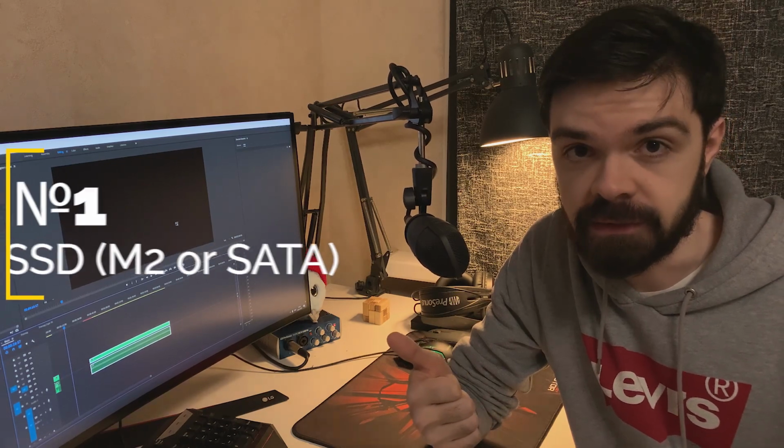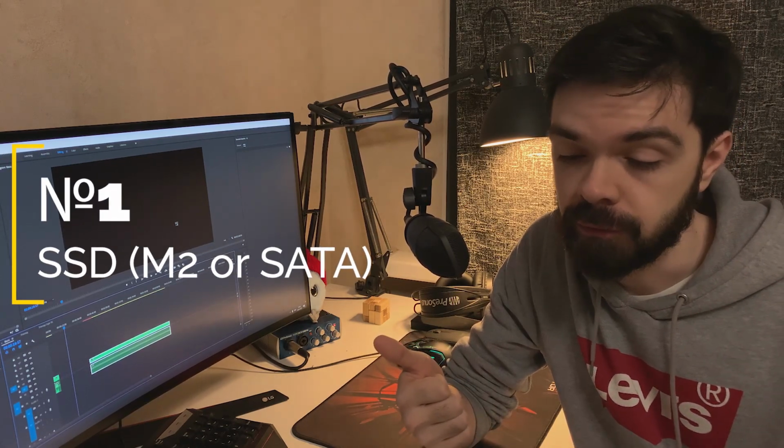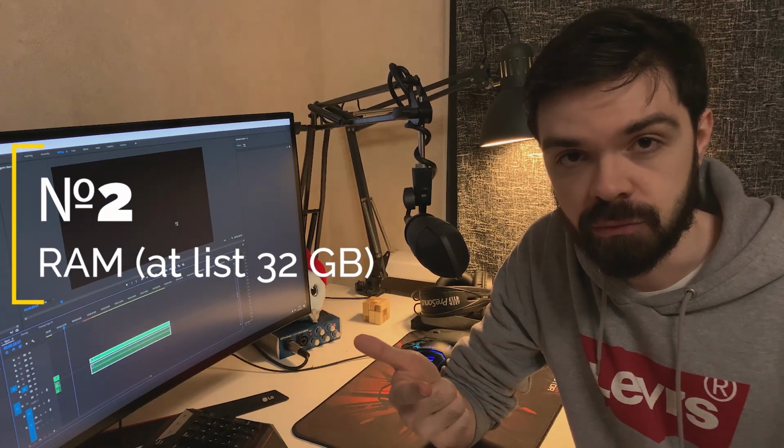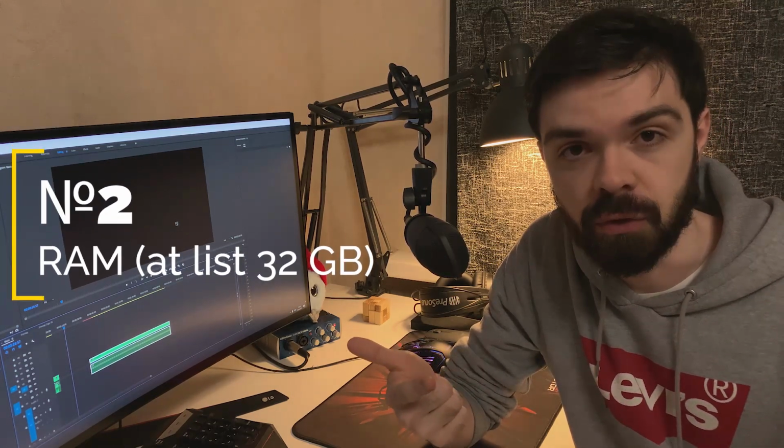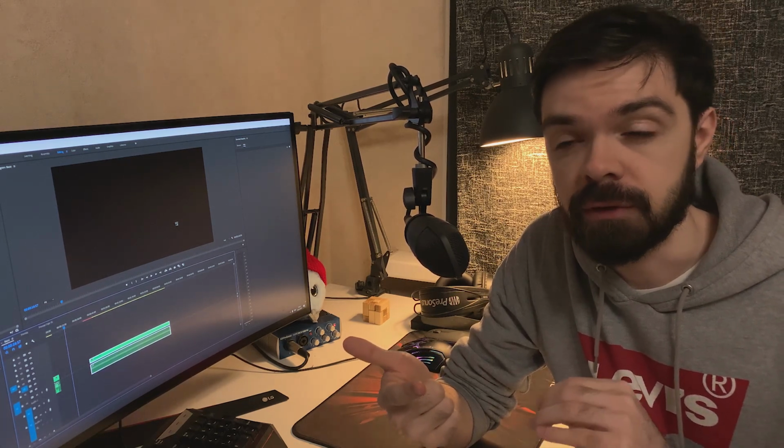So what should you consider? You should get an SSD where you will install your Revit. After that you should get really fast RAM. You need really fast RAM and a lot. At least 32 GB will be nice. If you get 64, it will be perfect.